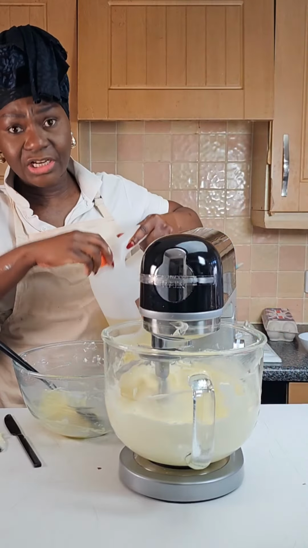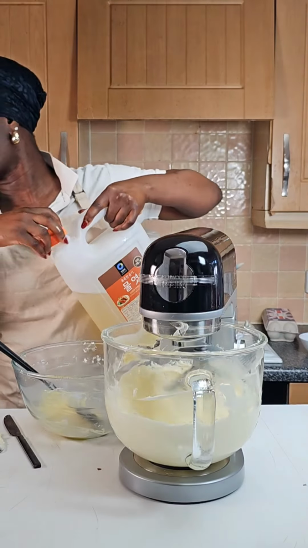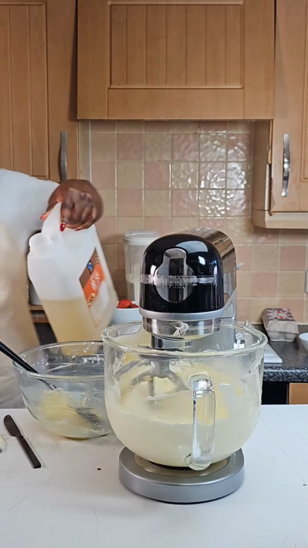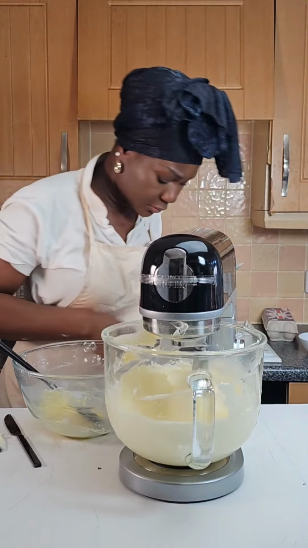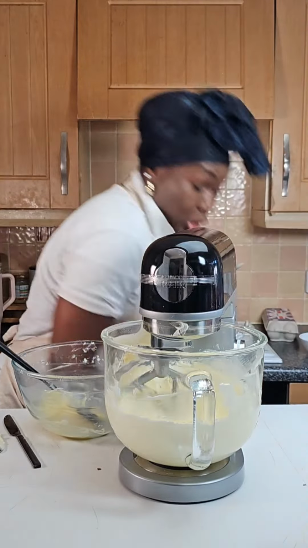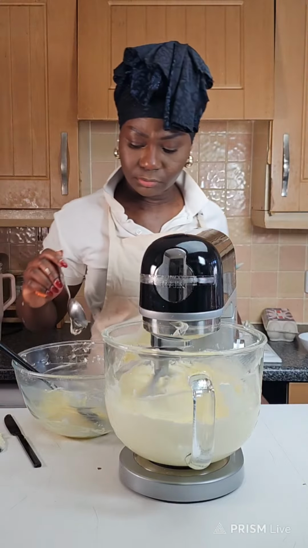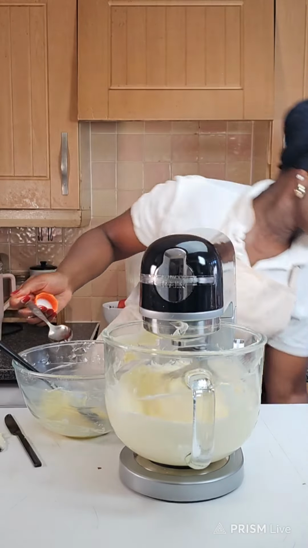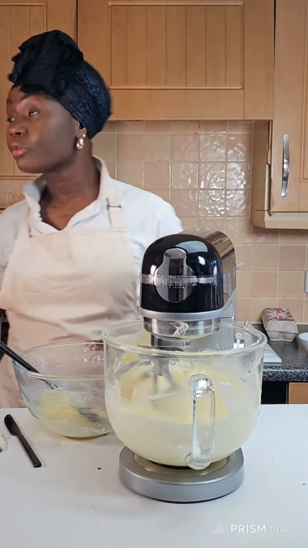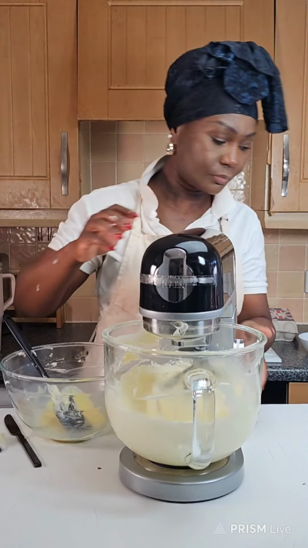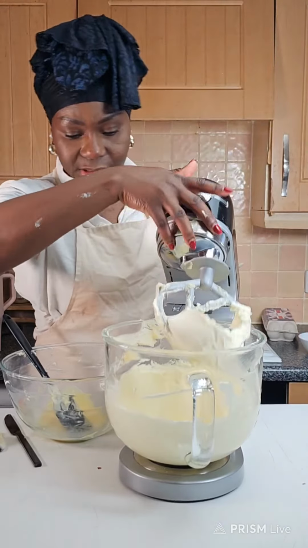So for the ganache, I am just going to add a spoonful of corn syrup, because it will help the ingredients emulsify better. Okay, there we have it.